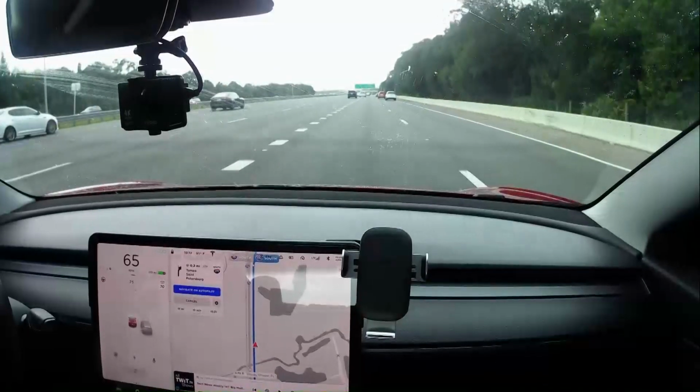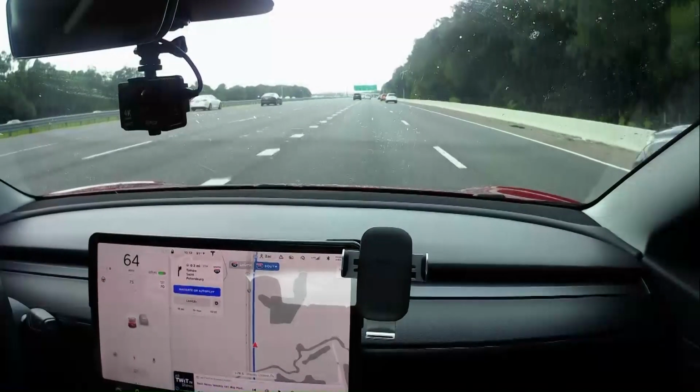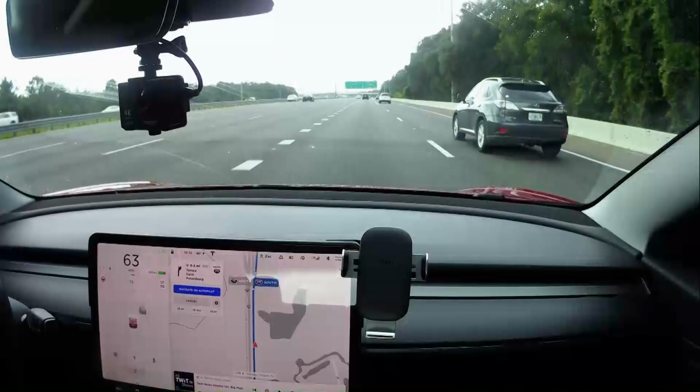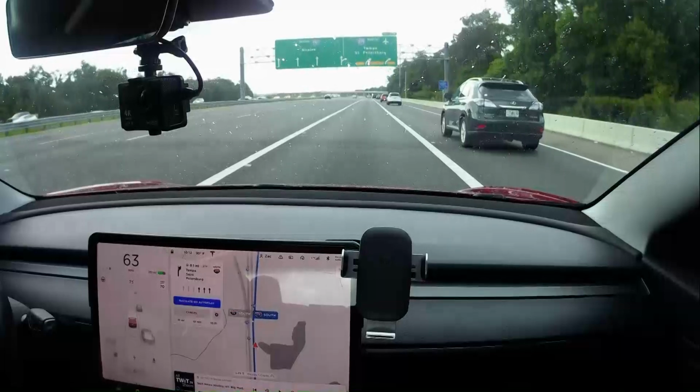I don't want to see, oh, it's just going to merge right into this car. So what about you guys? Let me know in the comments if you have used it. How does it handle heavy traffic, and particularly how does it handle those other jerks? Take exit 274 on the right.